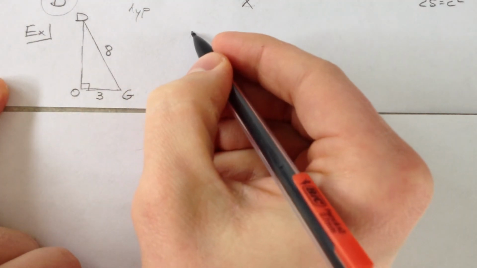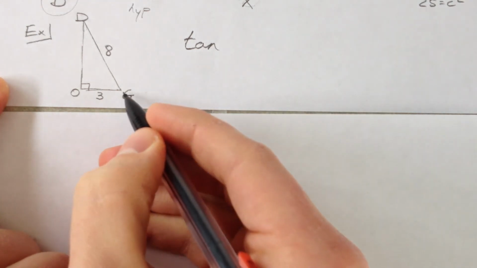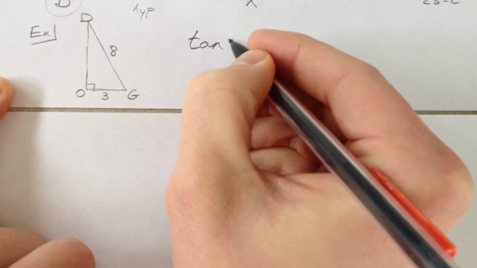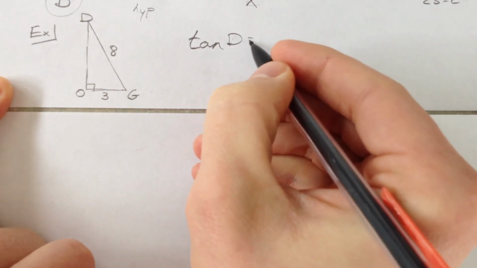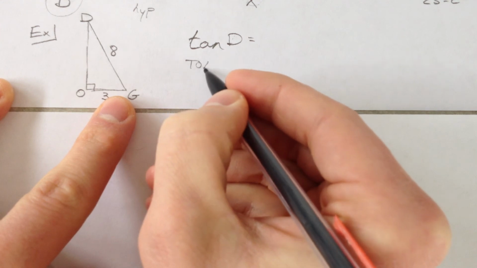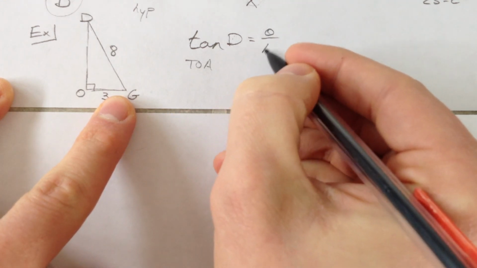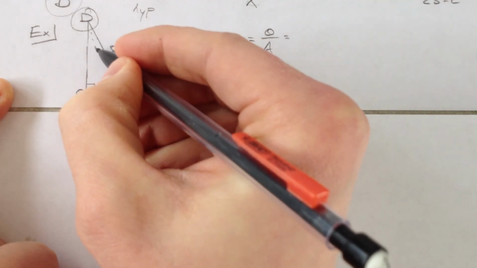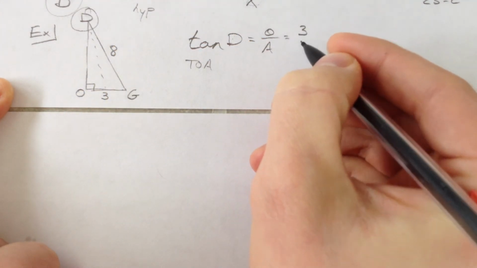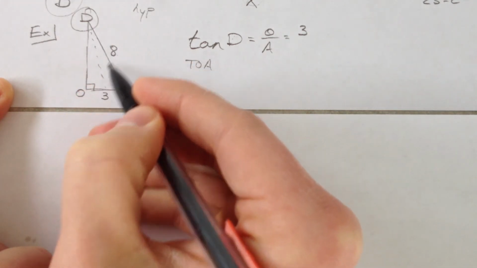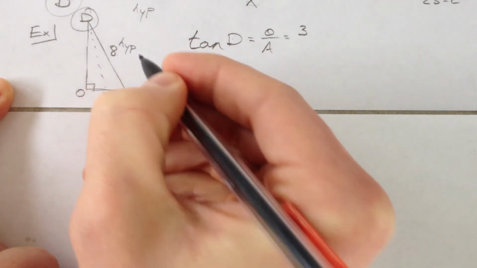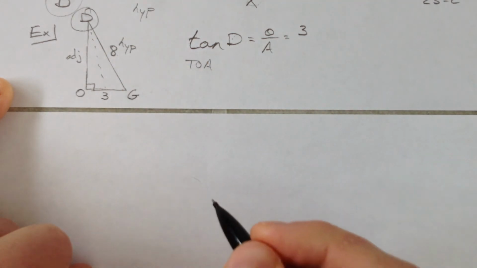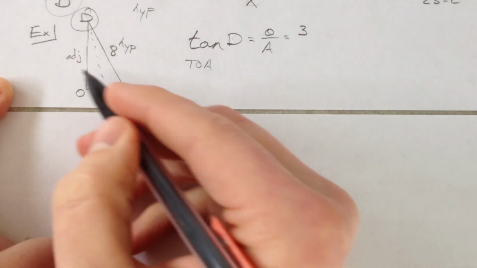Last but not least, let's try one more. It's the tangent, let's say the tangent of G. Sorry, let's say the tangent of D. Tangent of D is the TOA, which is opposite over adjacent. Now, if we use D, the opposite side is the 3. And the adjacent side, well, 8 is adjacent, but it's also the hypotenuse, so it's not the adjacent side. So this is the adjacent, and unfortunately we don't know it again. So just like the last problem, we could use the Pythagorean theorem.